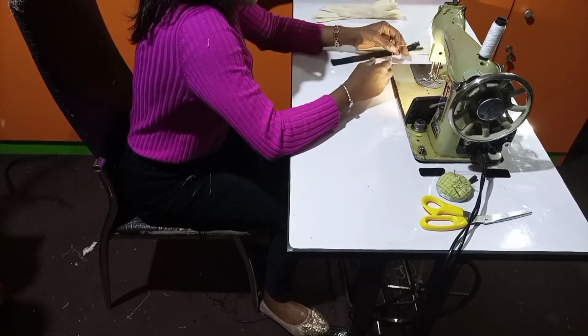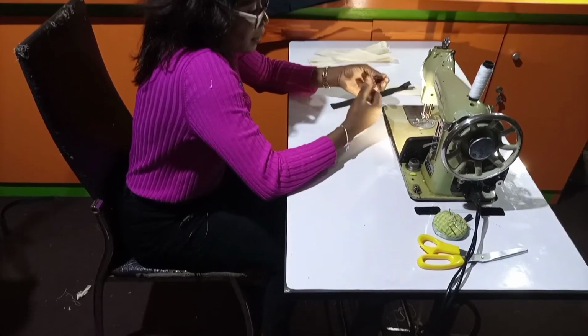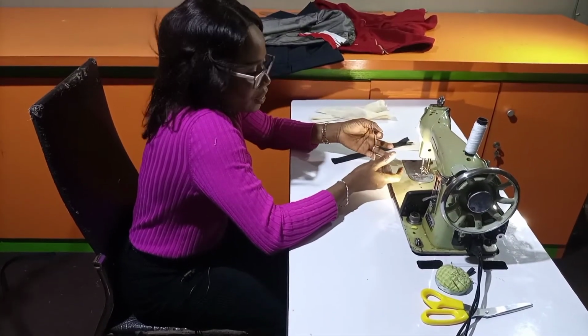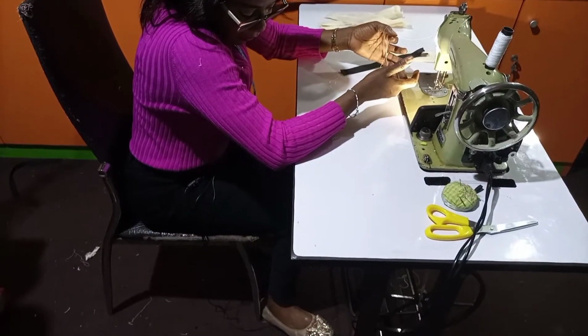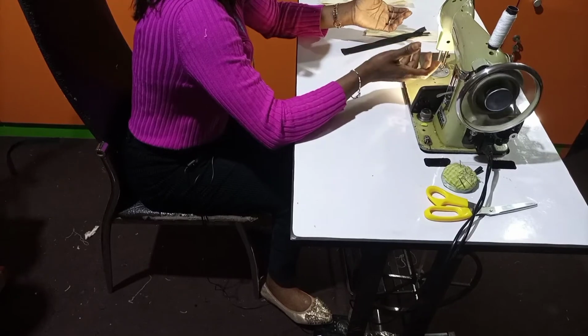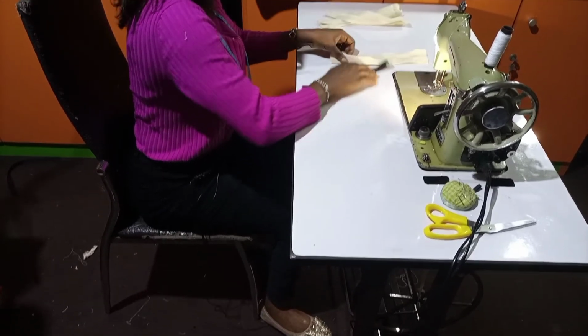Actually, if you understand how the machine runs manually, it's exactly the same thing as when you use the electric. As you place the electric foot close to your foot, just keep pressing it gradually. Then you are going. So let's get along with our zippers now.